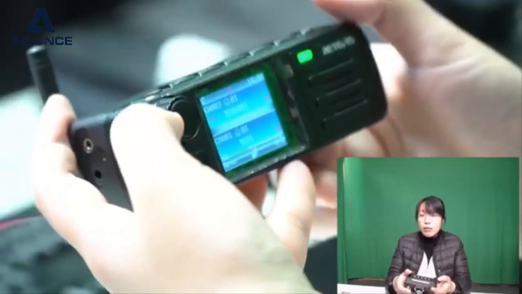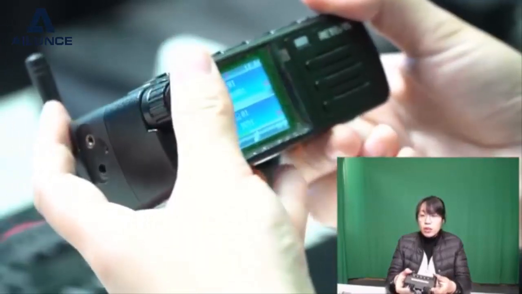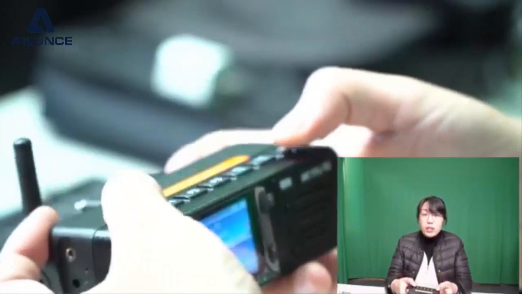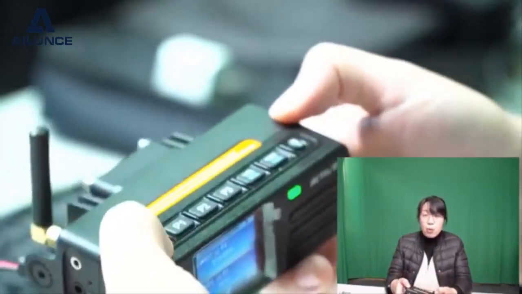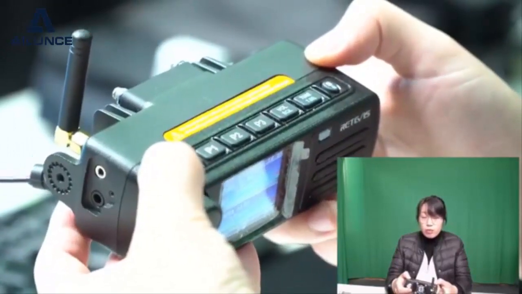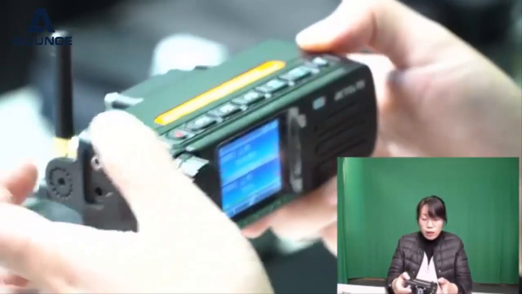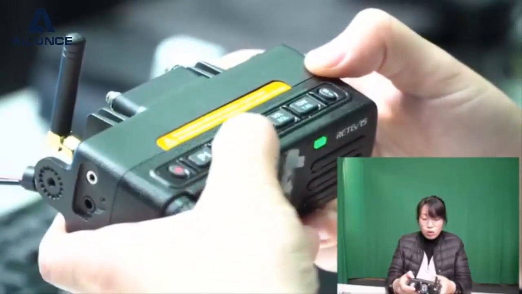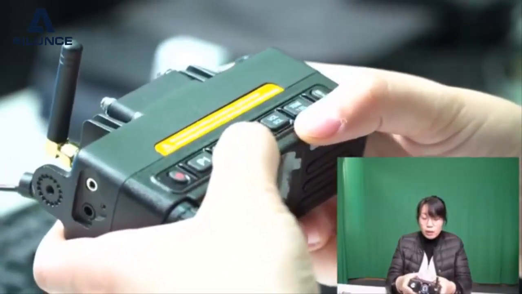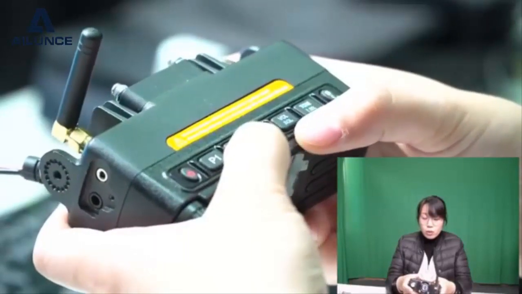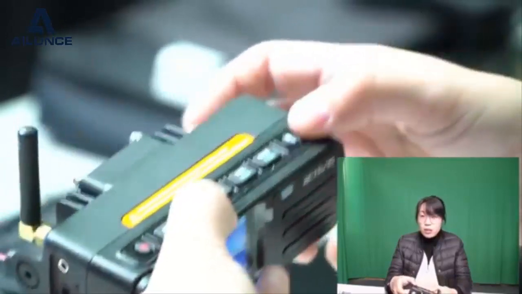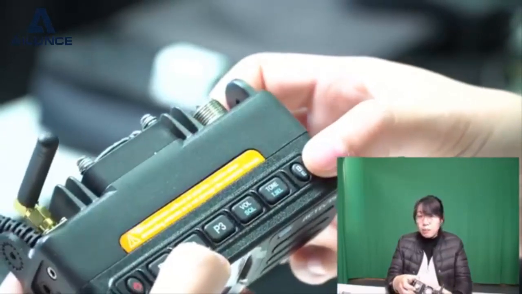Okay, next I will introduce the menus in this mobile radio. First, you can see this is the power button. Short press this button will power on the mobile radio, and this is the function key. This is the volume key, and the SQL squelch key. This is the tone. This button is back.